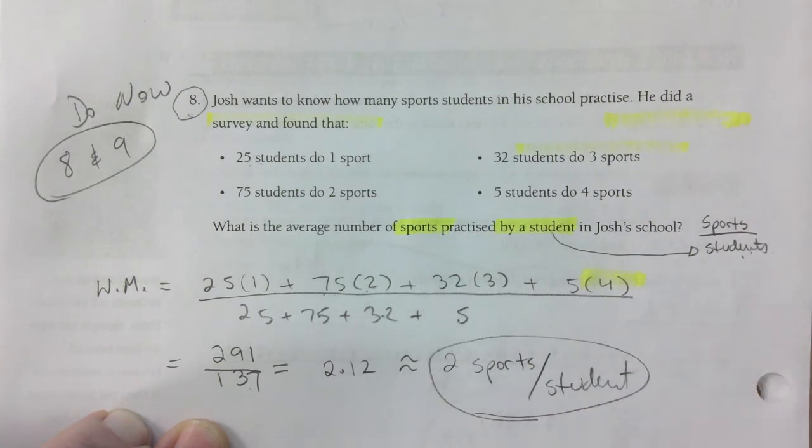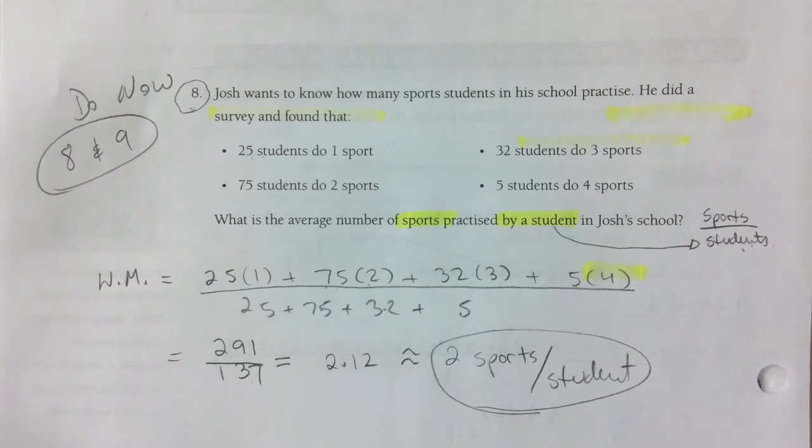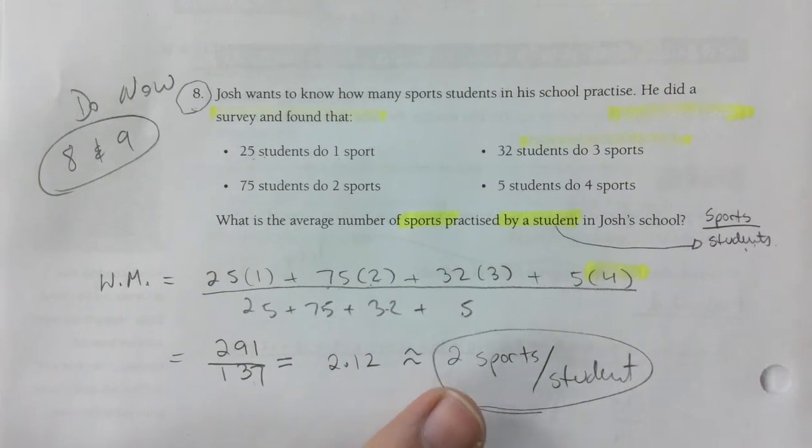There it is. You need to round this one because it's number of sports, right? Always write down first what it is as a decimal, then round it to the nearest whole number in this case. Okay. So you need to show your work. You can't just miraculously come up with 2. It needs to be shown with steps.